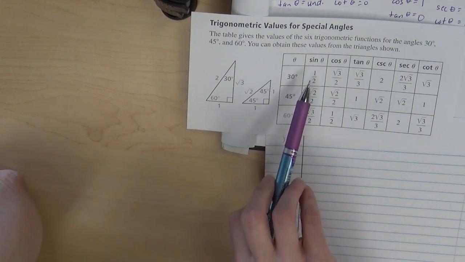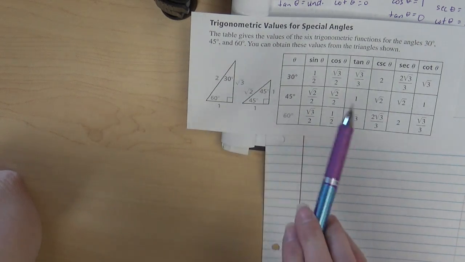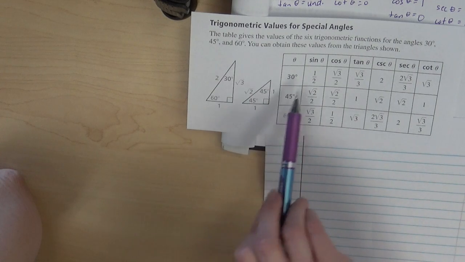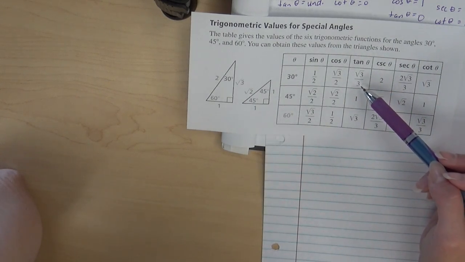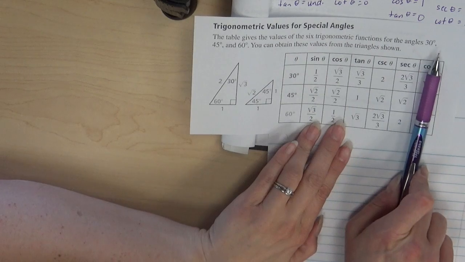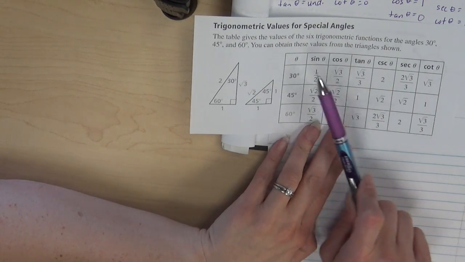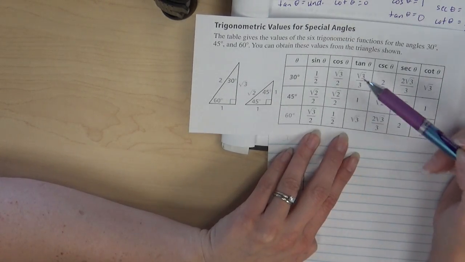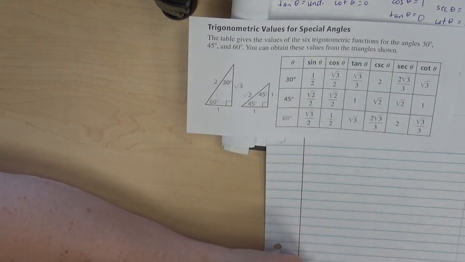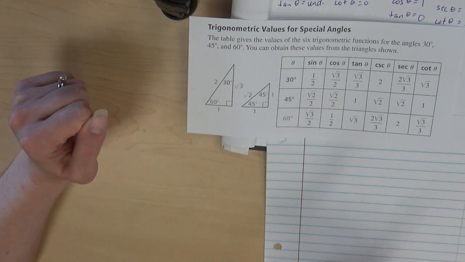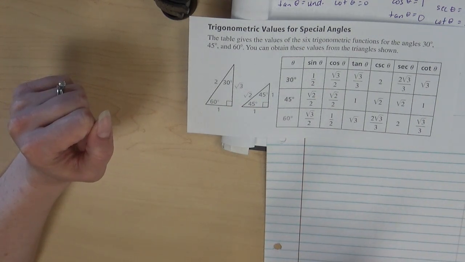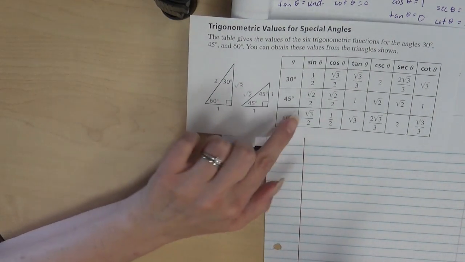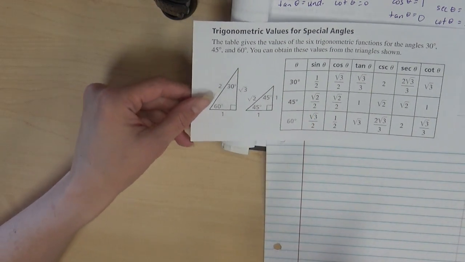If you're asked to calculate sine of 60, you can just go on here and see it's square root 3 over 2. If you're asked to find tan of 30, you can see it's square root 3 over 3. I don't even use this side of it at all because these are the reciprocals of the original three. I just use the first three. I have a hard time memorizing, so I'm going to let you use this as a reference. If you are asked to find sine of 45 without using a calculator, you just read it off of here and it will be square root 2 over 2.